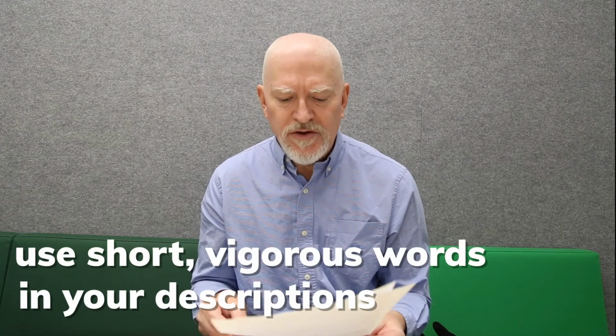With regard to using short, vigorous words in your descriptions, perhaps you know this already, but if you don't, English often has two ways of saying the same thing. One that uses a word derived from Latin or Greek, and another that's derived from Anglo-Saxon, the Germanic language of at least some of the peoples who populated what is now England primarily in the early Middle Ages.